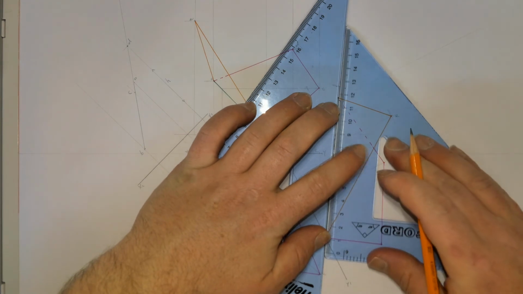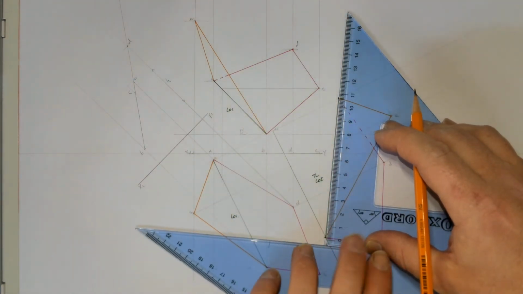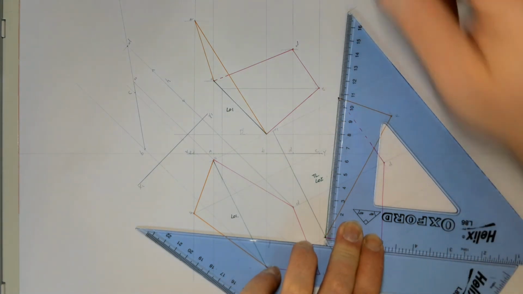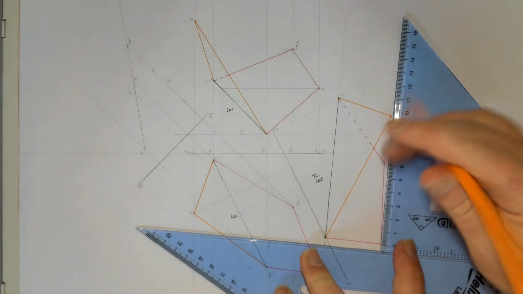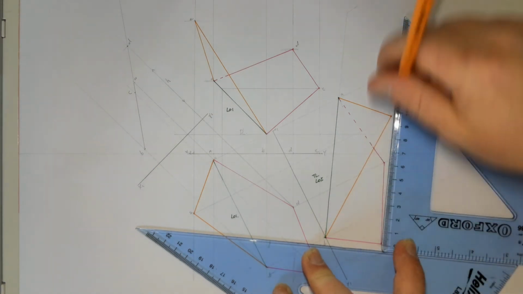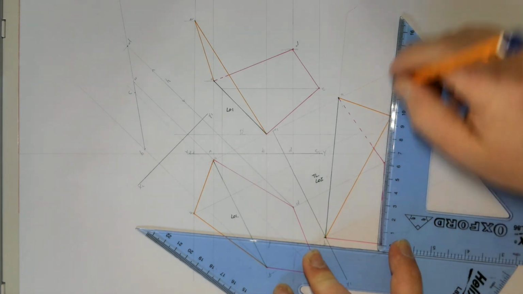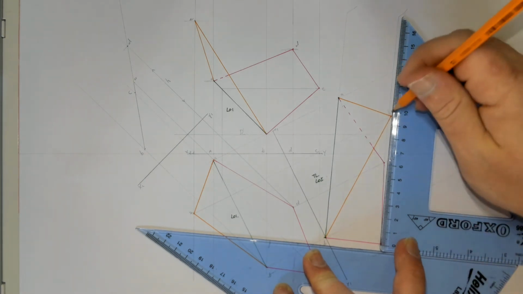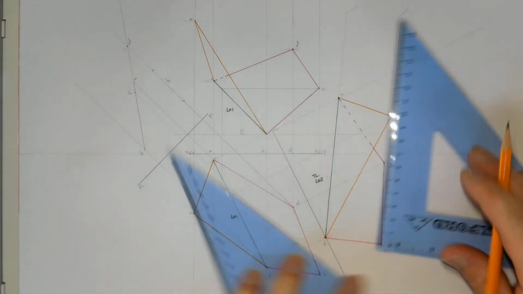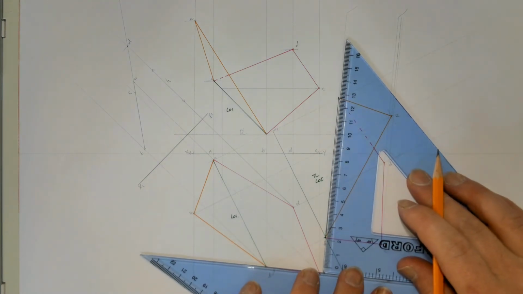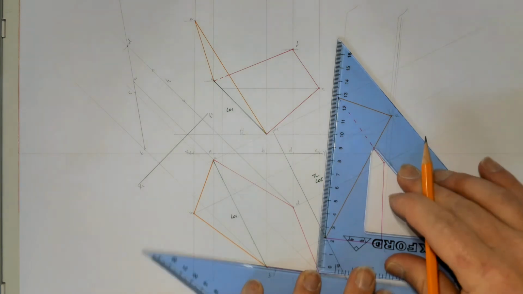Next, I'll bring this up a little bit. Make sure I have point C first. So I'll extend that one up. Bring up point C, D, and E. All very close in this instance. And now we need to also construct our x2, y2 line perpendicular to our line of intersection.